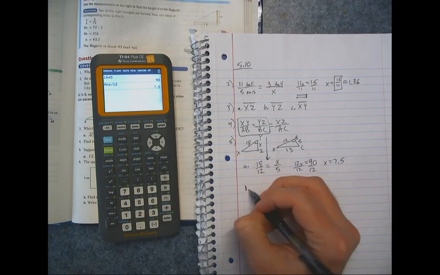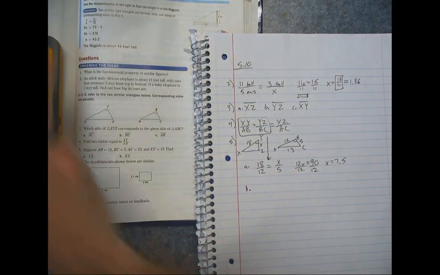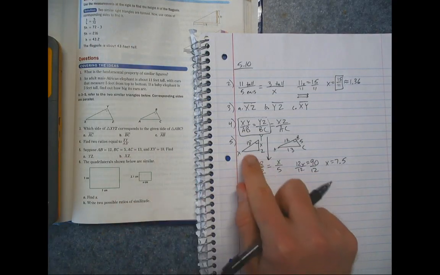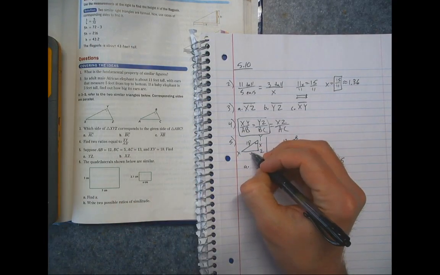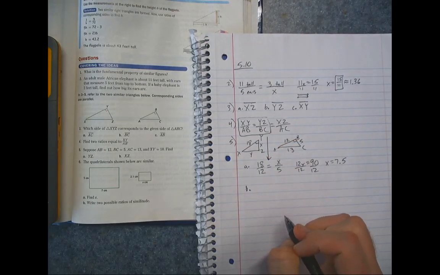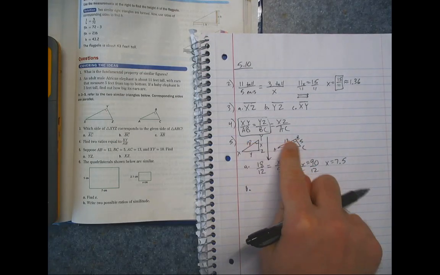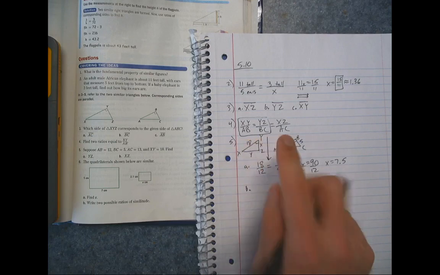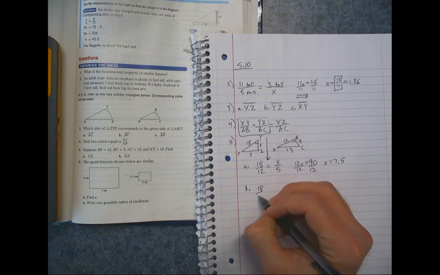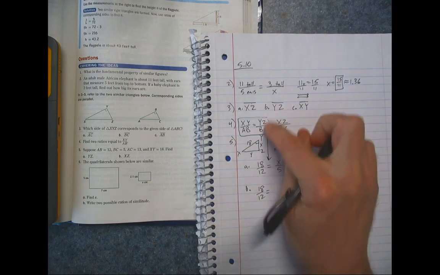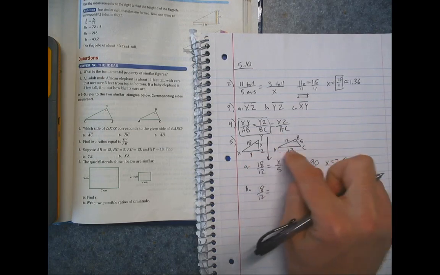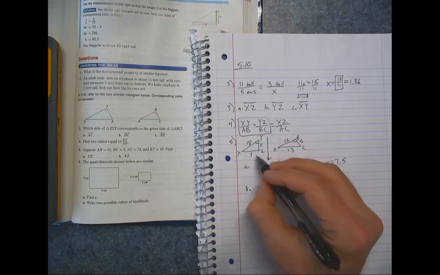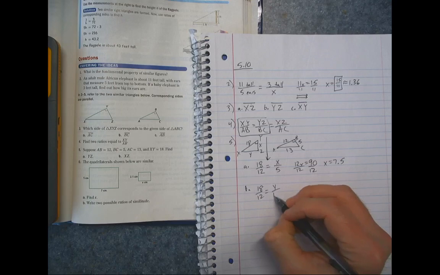So for part B, they want us to find XZ, so I'm going to go ahead and call this Y. Now, when I go to set up my next set of ratios, I'm going to use 18 over 12 again to start it off. And then I'm going to use this XZ over AC, except I'm going to put the values in. So I'm going to pick Y over 13.